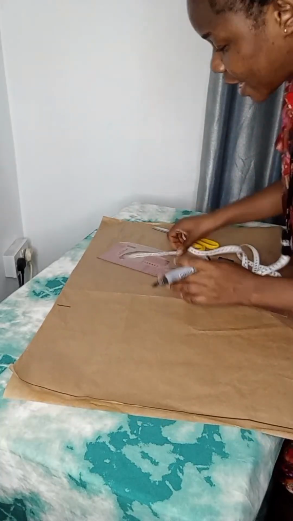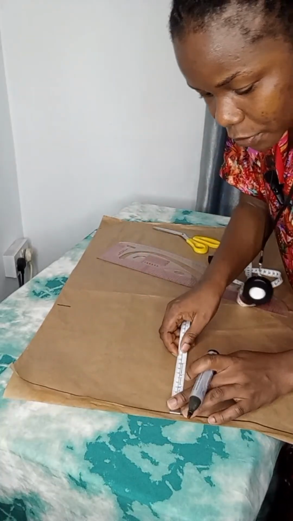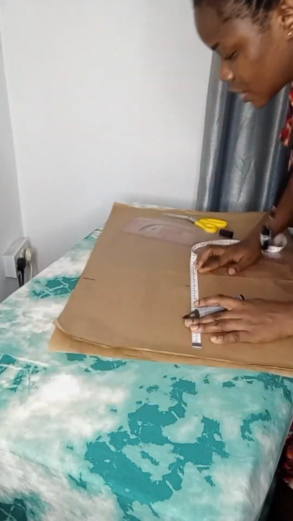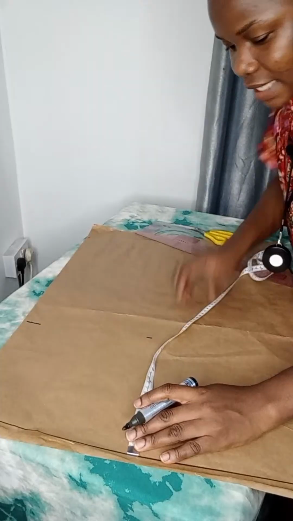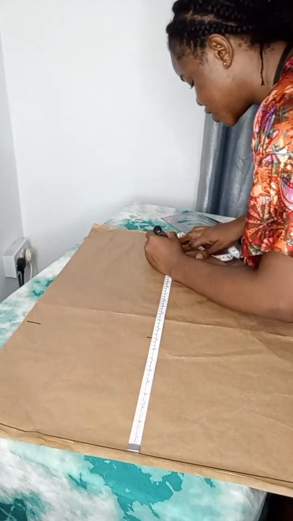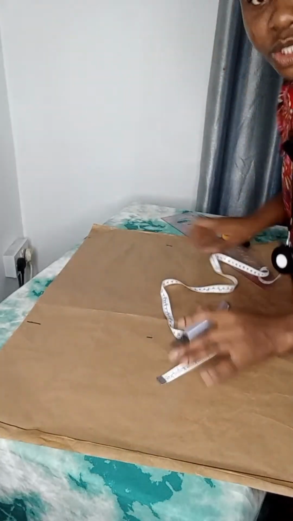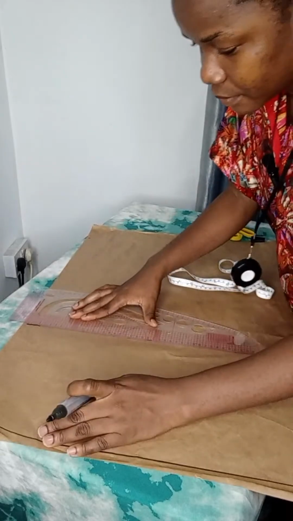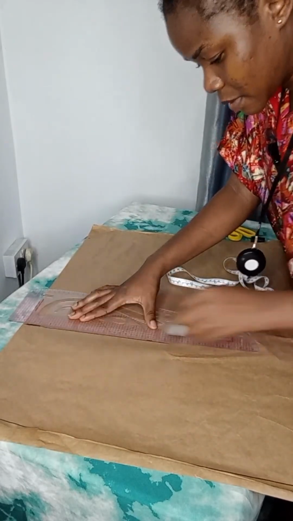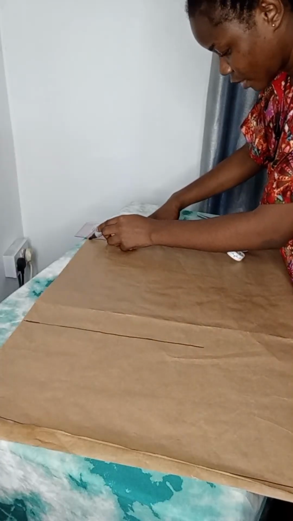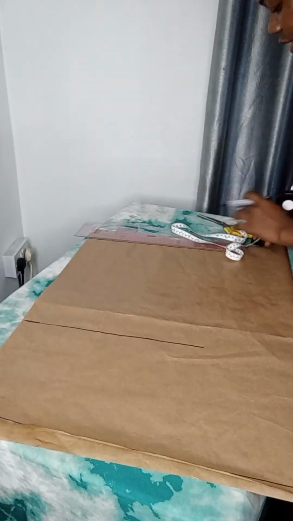So I'm going to go over here again, and from this point, mark my hip line so that I can connect and then get my full skirt length, which is a mini skirt. So I'm using 24 inches, okay? So I'm just going to connect like this. All right. Okay, so this is done.